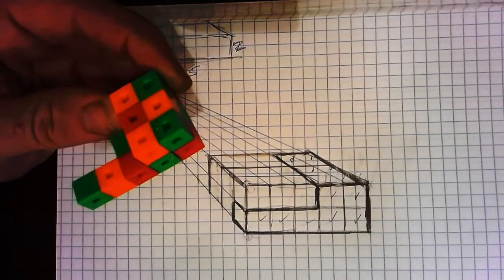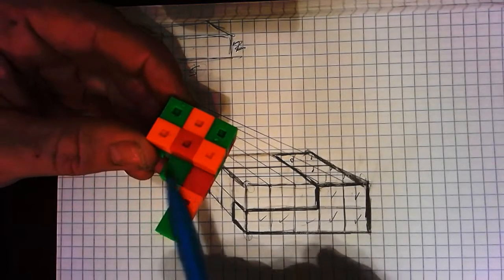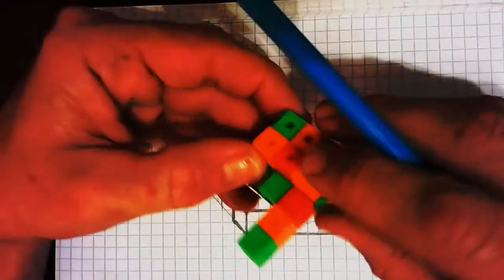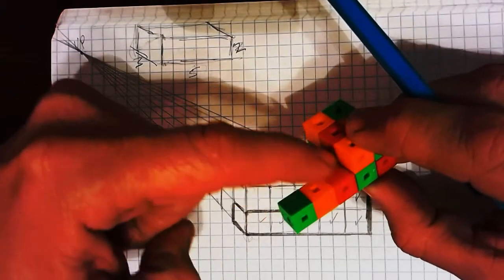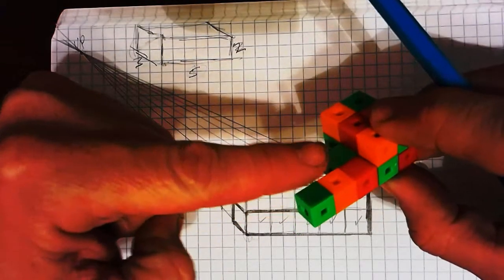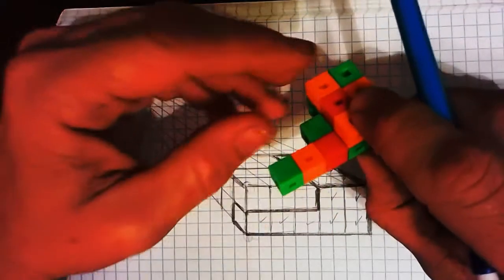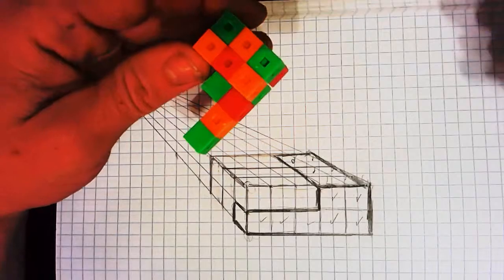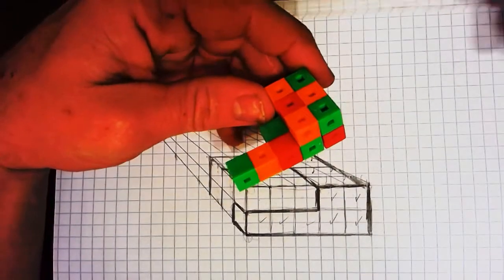So now you can see we're starting to get a feel for the shape of this. Now we just have these innards to do, the parts that are missing, and we have to take care of these lines, like back in here, and this guy back here, and this one right here. We just got to take care of a few of those. So let's do that.